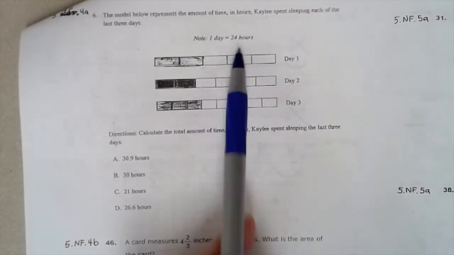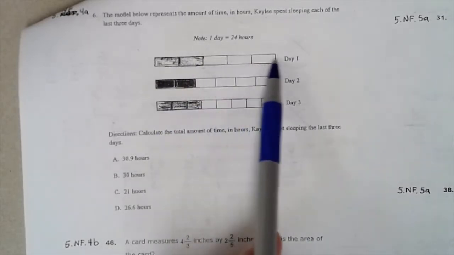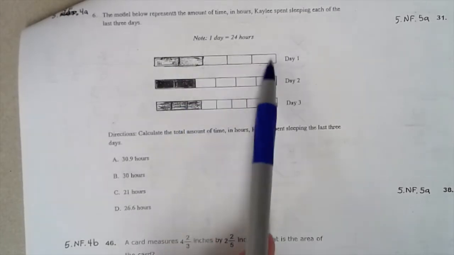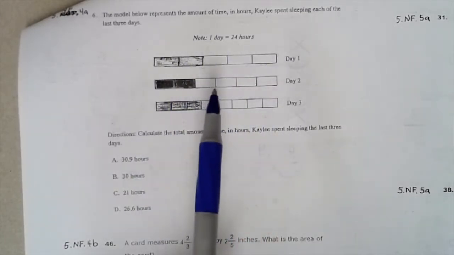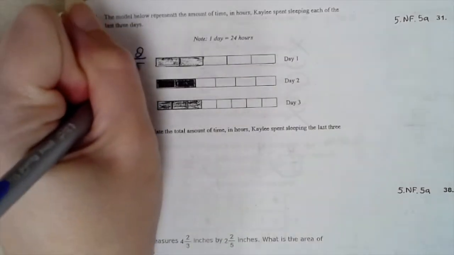Calculate the total amount of time in hours Kaylee spent sleeping the last 3 days. Also, if this is 1 day, this is 24 hours because there's 24 hours in a day. You can see out of this day, 2 of the blocks are shaded, but what's it cut into? It's cut into 5. So that's 2/5 of a day.